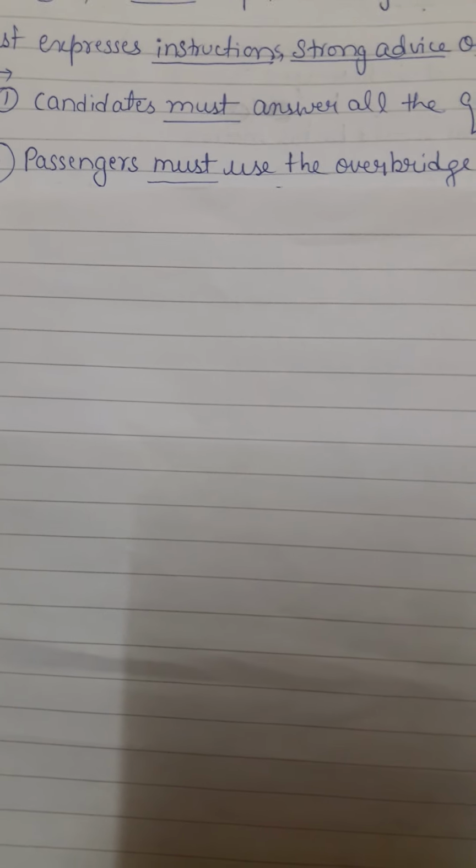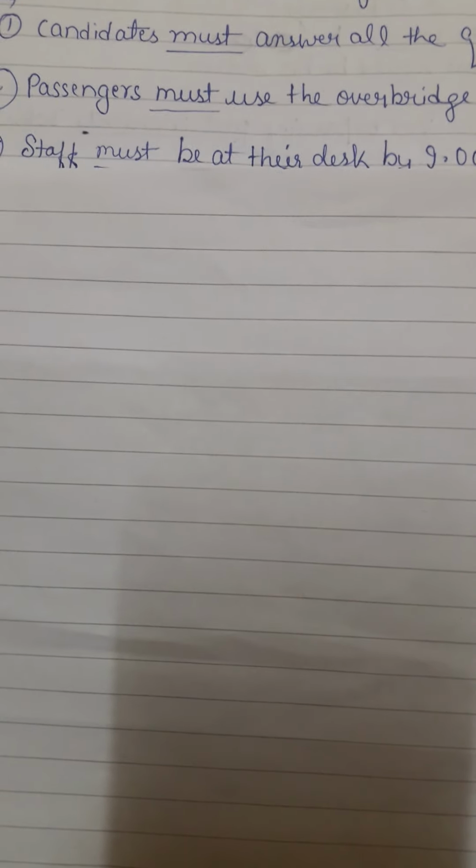Okay, the next: passengers must use the overbridge. If it's written on a board that passengers must use the overbridge, what does it mean? It means advice is being given, but it's a strong kind of advice. A strong kind of advice is given by authority to the common masses that they must use the overbridge. Okay, the third one: staff must be at their desk by 9 o'clock.